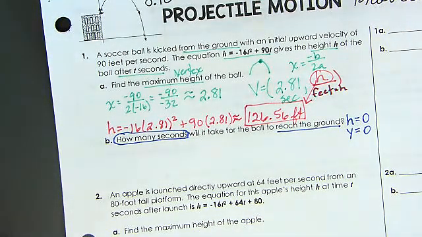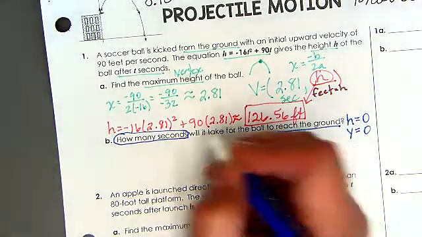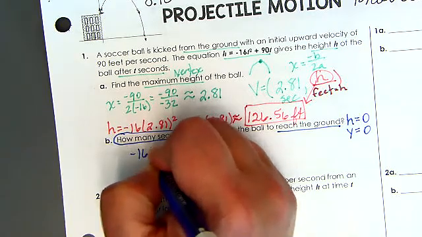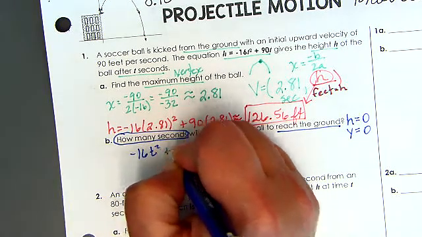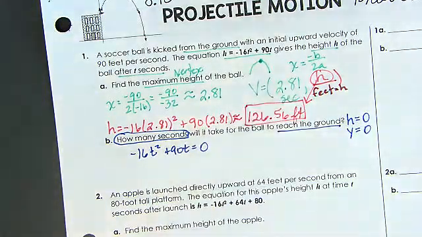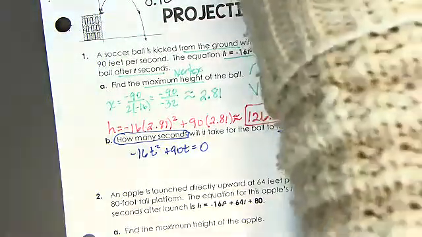So I'm going to now plug it in. So I'm going to plug in 0 for the y, or the h in here. So I'm going to have negative 16t squared plus 90t equals 0. And now we're going to work this one out.